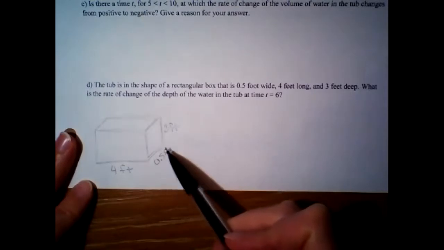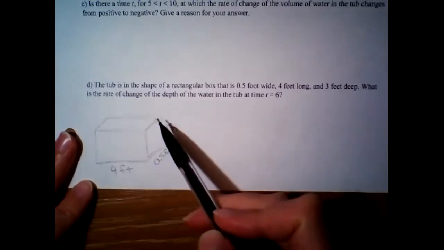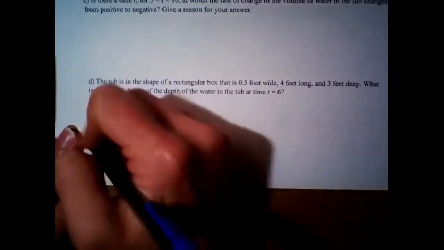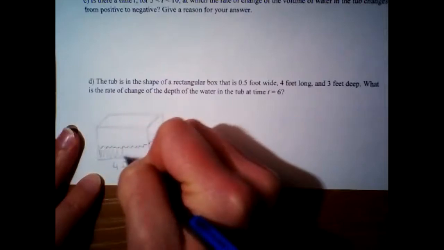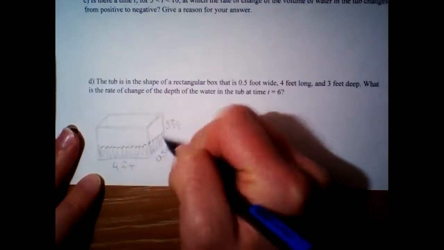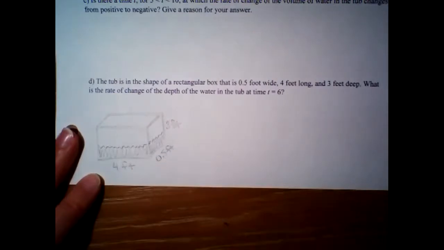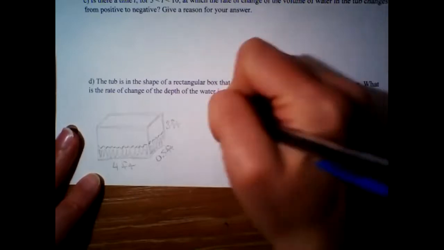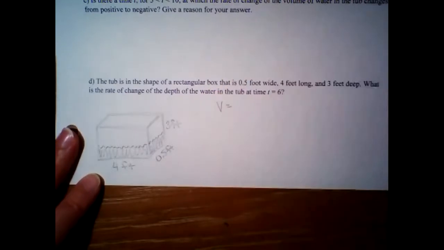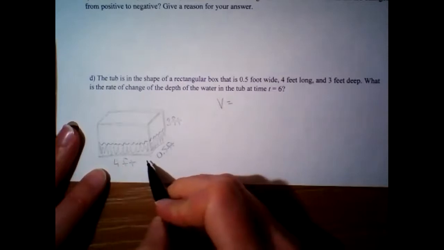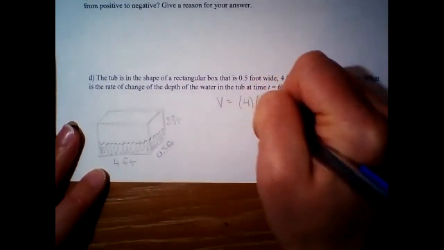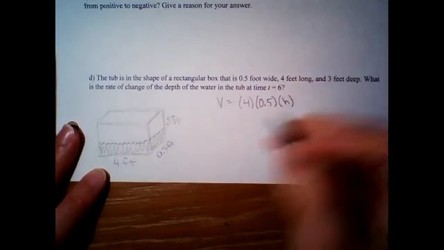It was 1 foot wide, 4 feet long, 3 feet high. What is the rate of change of the depth of the water? Right, so this is the water in the tank. So the tank itself is not changing size. It's not like a magical growing tank, but the water in it, that is changing. So we are going to write an equation for the depth of the water, or the volume of the water. So volume would be length times width times height. So that's going to be 4 times 0.5 times the height of the water.